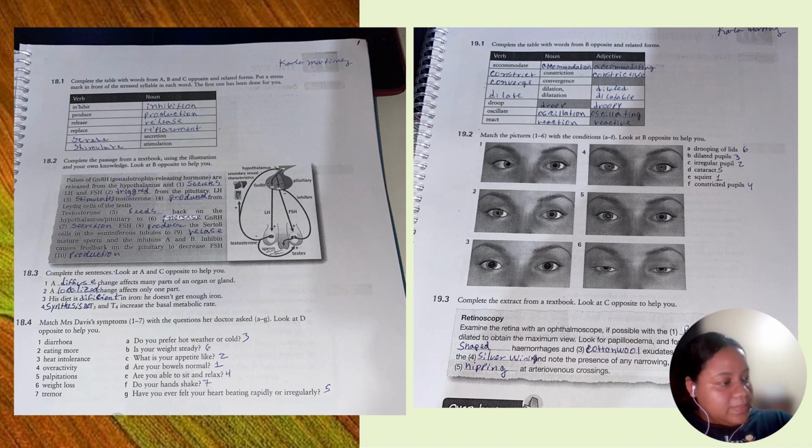18.1. Complete the table with words from B opposite. Verb, noun, and adjective. Accommodate, accommodation, accommodating. Constrict, constriction, constrictive. Converge, convergence, convergent. Dilate, dilatation, dilated. Drop, drop, dropping. Oscillate, oscillation, oscillating. React, reaction, reactive.